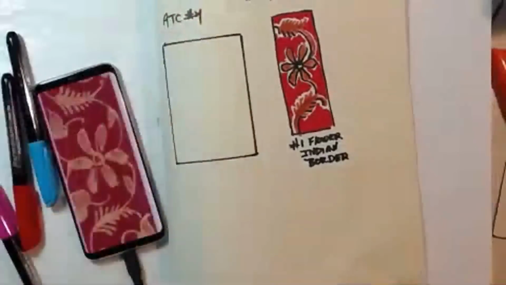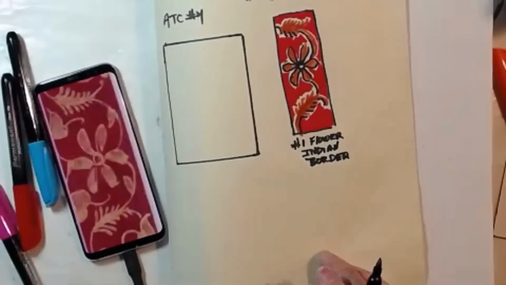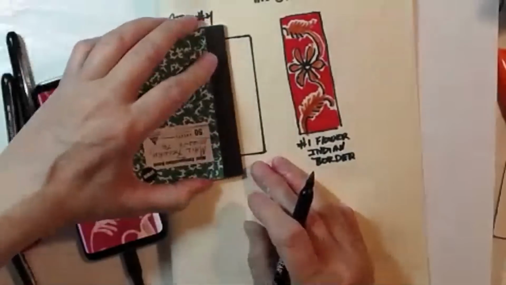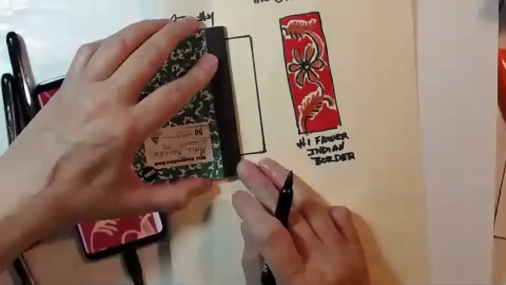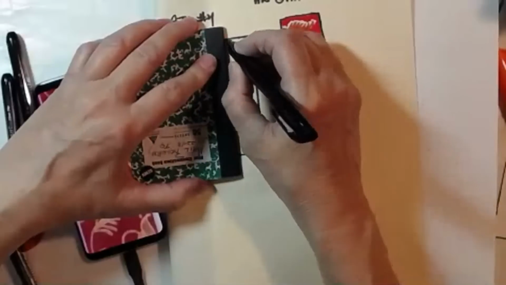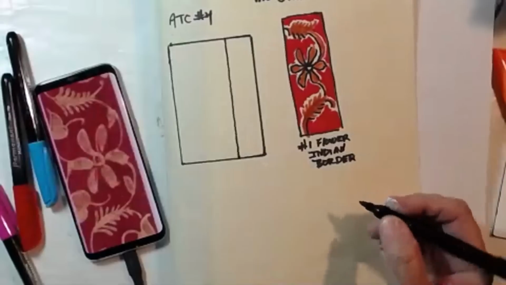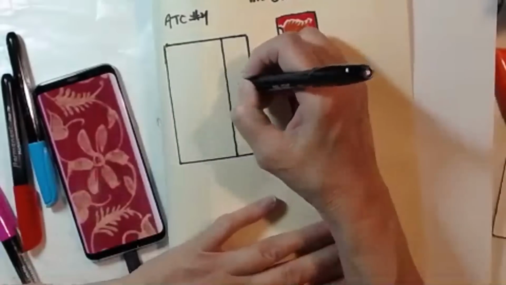Now I'm going to draw maybe right there. It's going to be smaller. I'm going to make my flower in here.